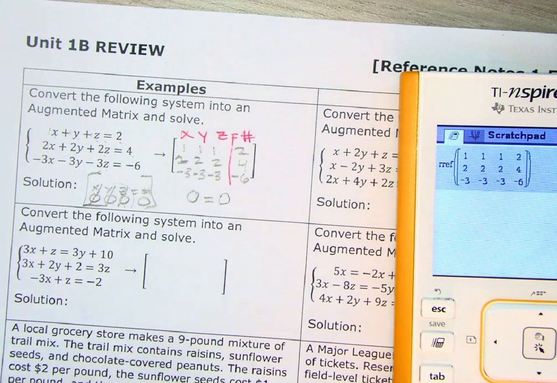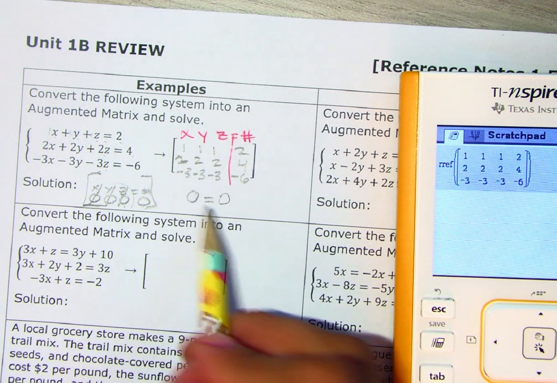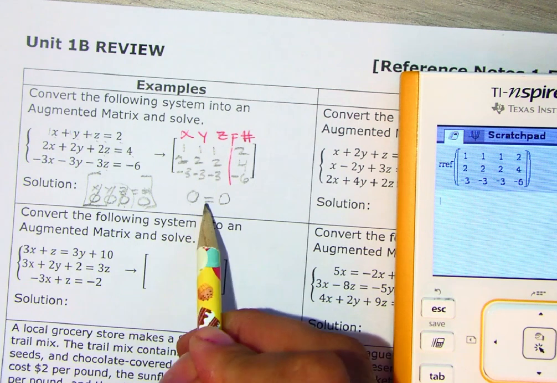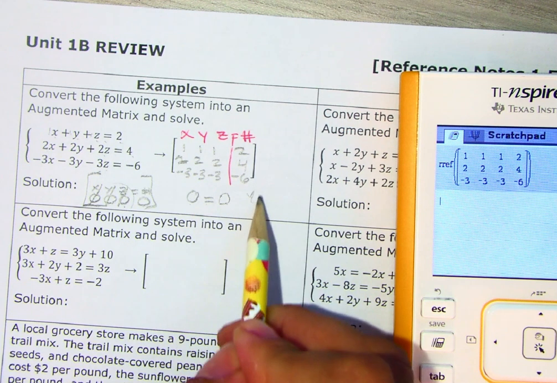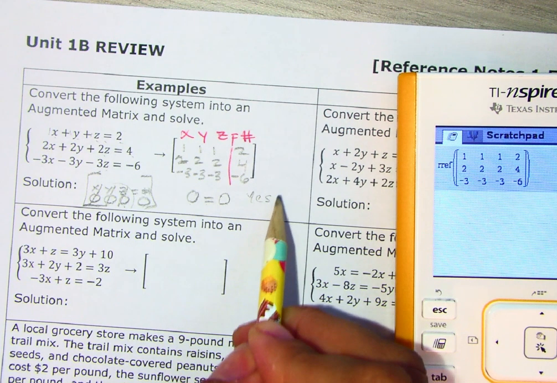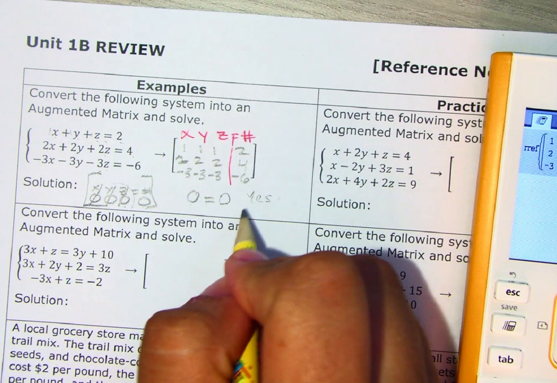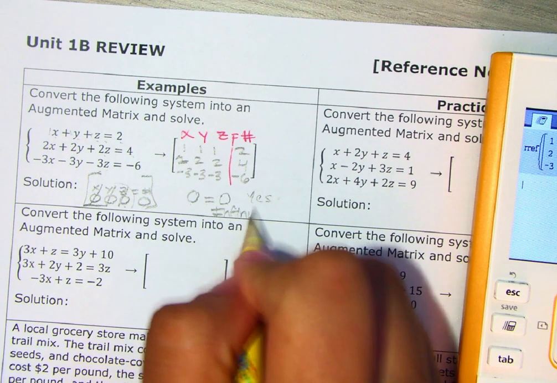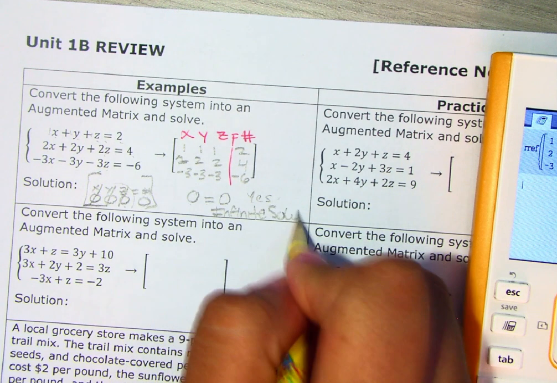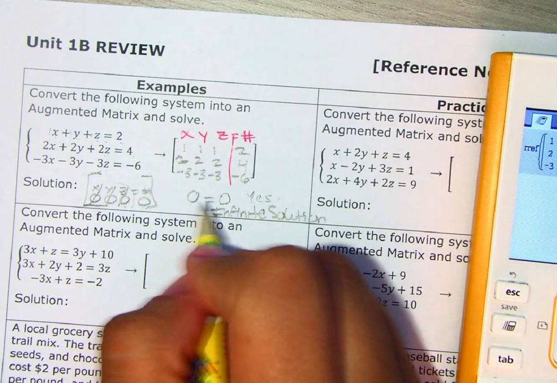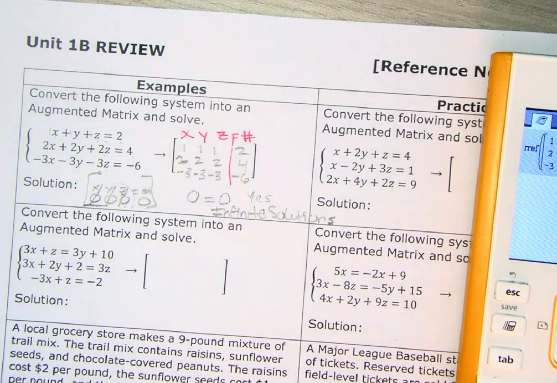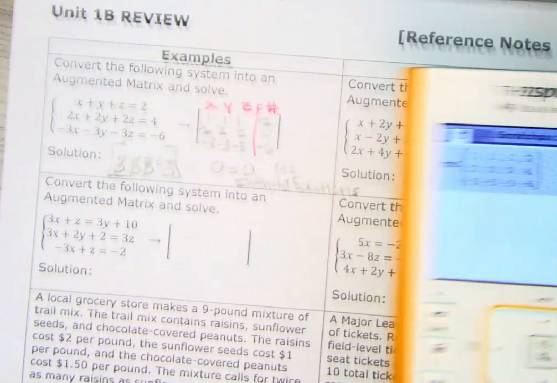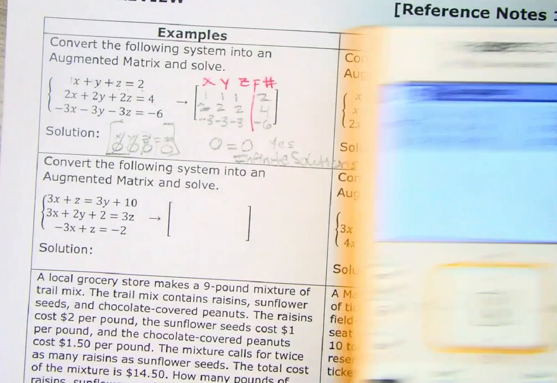So you just write it down, and then you ask yourself if this is true or false. Is 0 equals 0? The answer is yes, it's true. Because it's true, you write that this is infinite solutions. If you have an answer that is 0 equals a number, that is false, because 0 does not equal another number. That means you have no solutions for the system. All right, so let's try the next example.